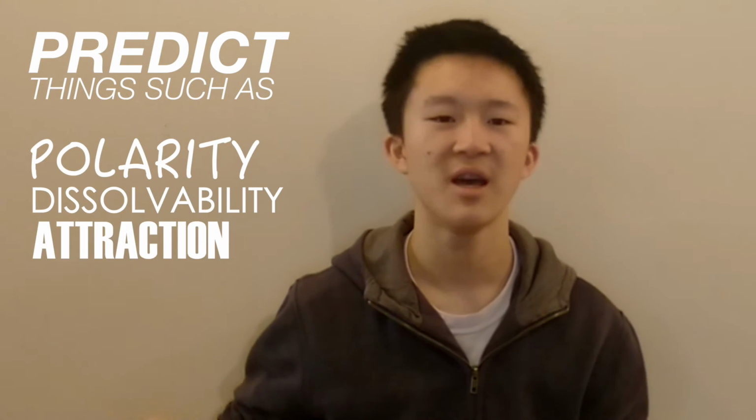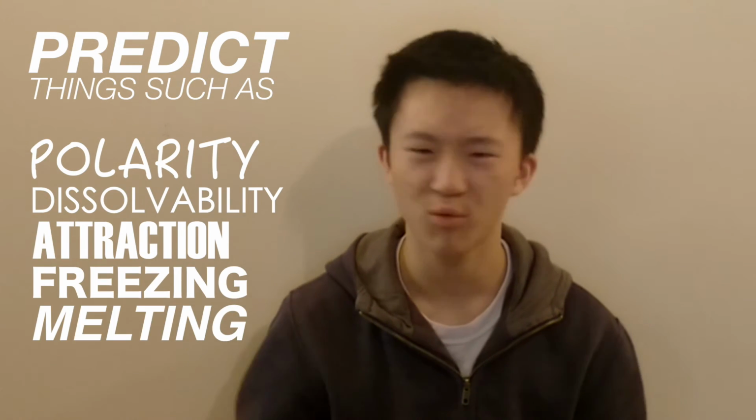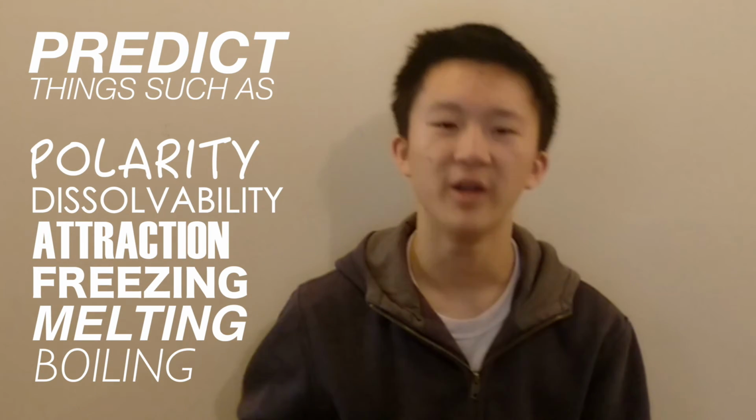Okay, you ask, why does this matter? Well, once you know the 3D structure of a molecule, you will be able to roughly predict certain properties such as polarity, dissolvability, attraction, freezing point, melting point, boiling point, and on and on and on. That is, you will be able to compare molecules with different structures.